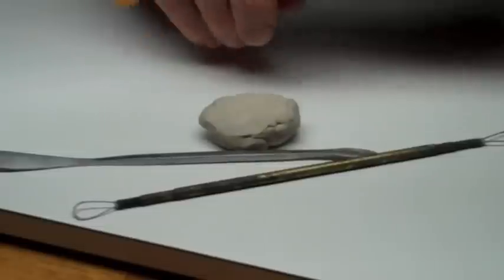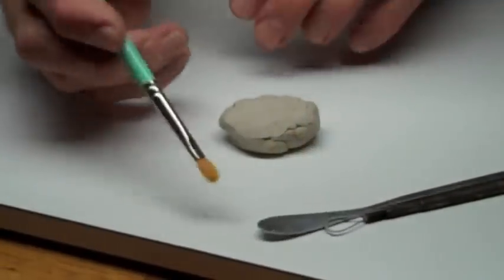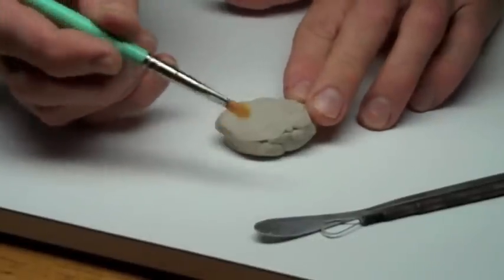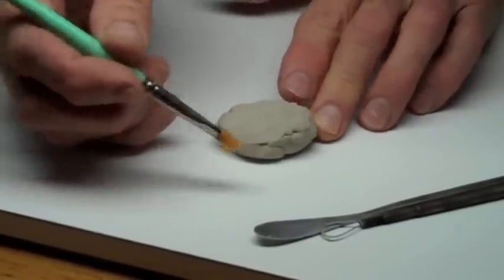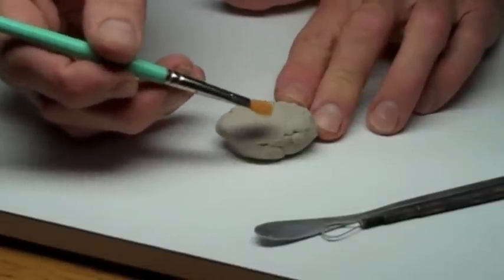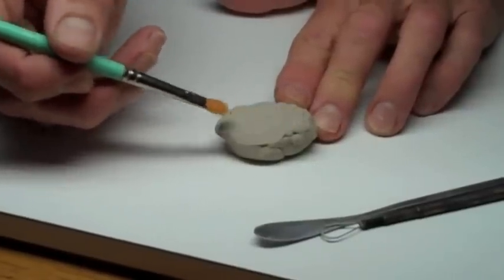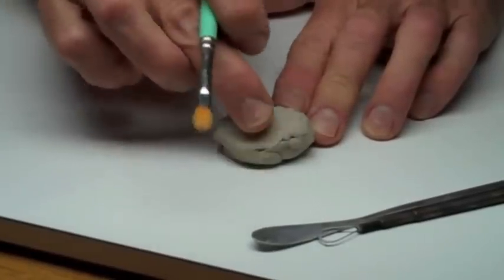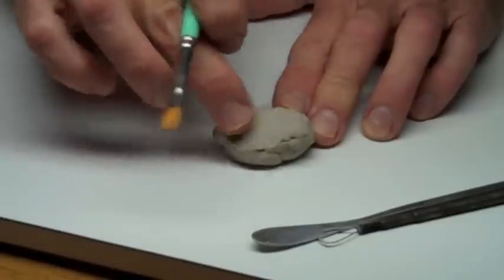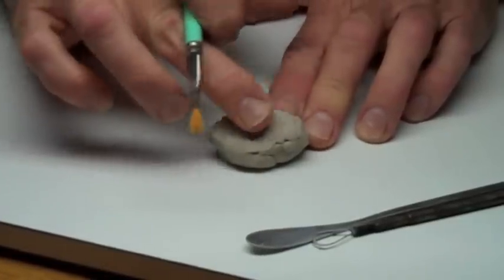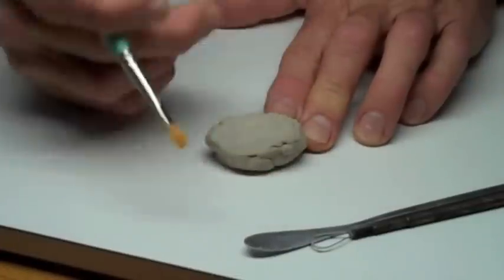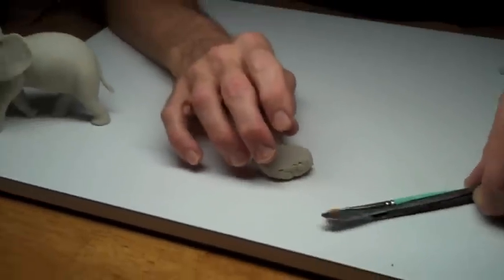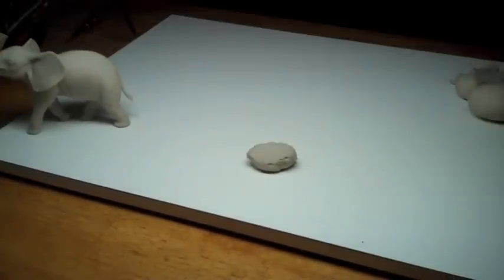Now the brush tool, which is the third one, I usually don't use until the very final stages. And usually it's used with some type of solvent, and the brush tool is then used to go over the surface to eliminate all of those little tiny anomalies which you see that you can't get out with your other tools or with just brushing your finger over them. So okay, now that I've introduced you to those, let's go back and start working on the baby elephant.